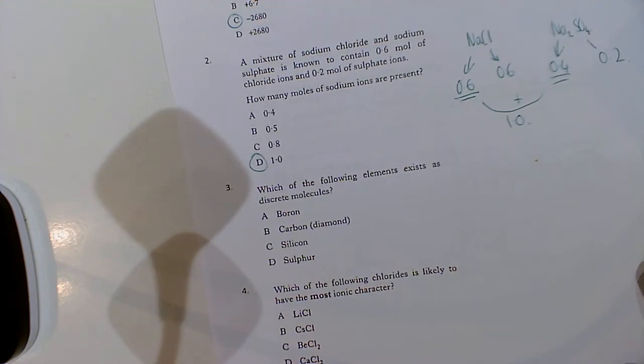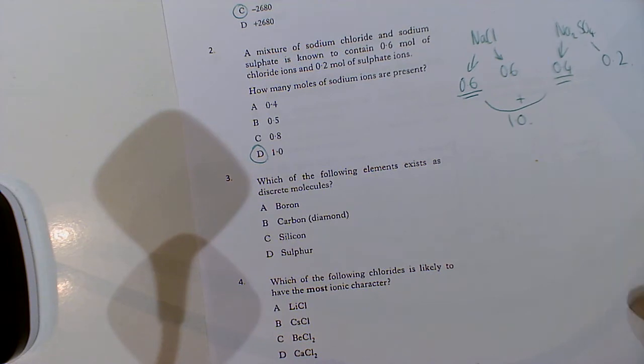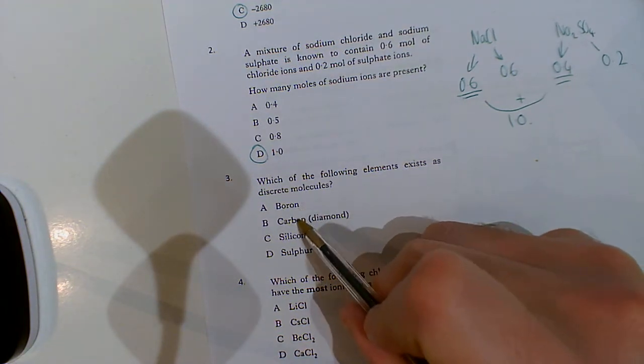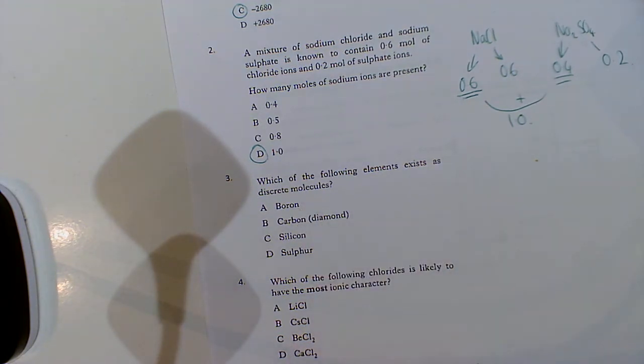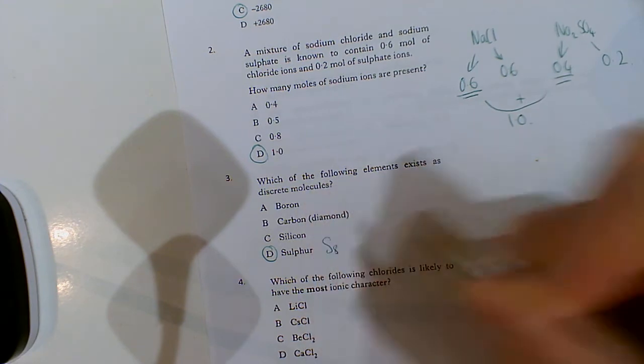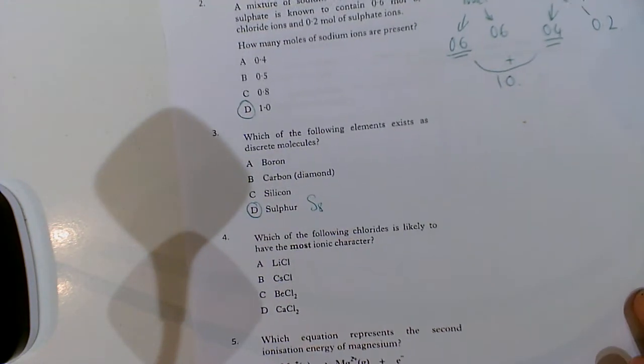Right, our next question. Which one exists as discrete molecules? Well, boron, carbon, and silicon, and carbon and diamond specifically, those are all our covalent networks. Sulfur is our discrete molecule, and it is S8. Remember, you need to know that.